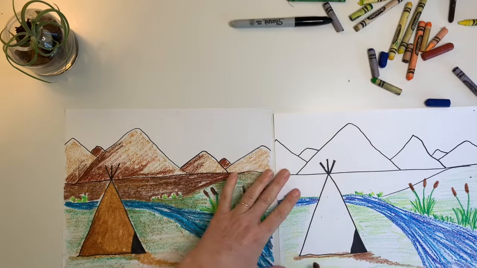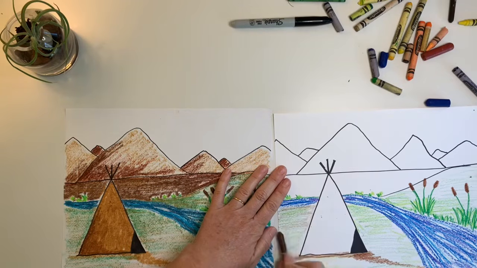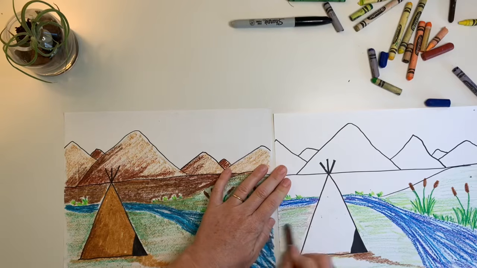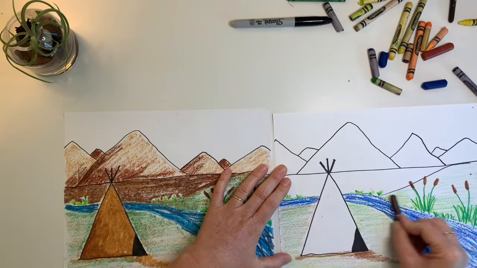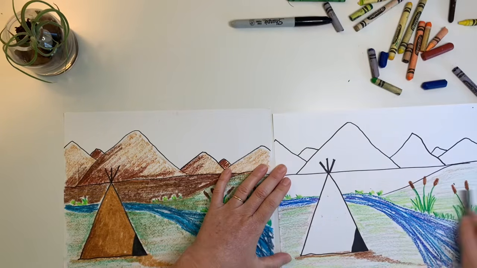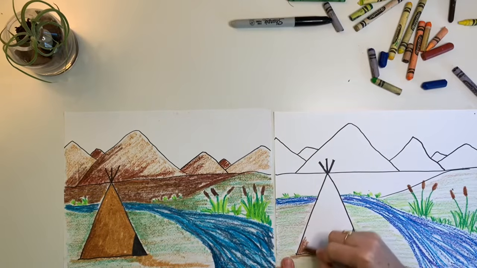Okay, you could use these same colors. We're gonna come in and you could layer the grass there, because the grass is many shades of greens and browns and yellows. You could use this brown to do your teepee.